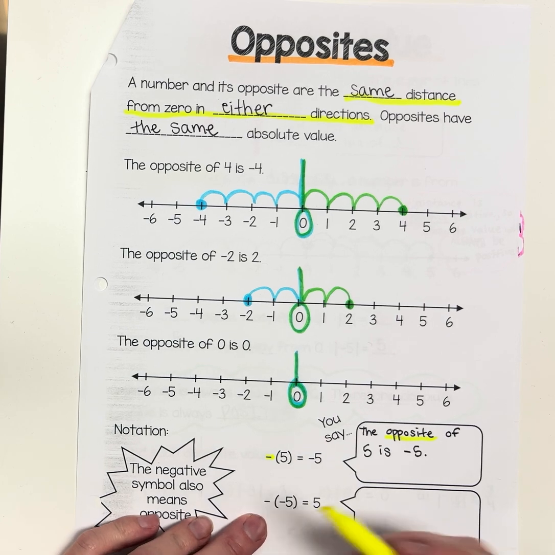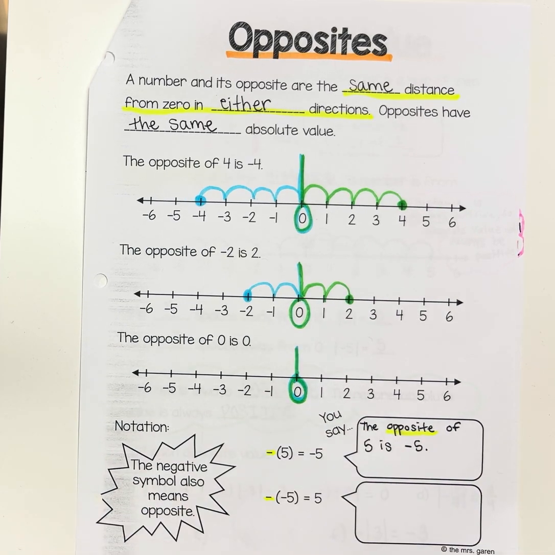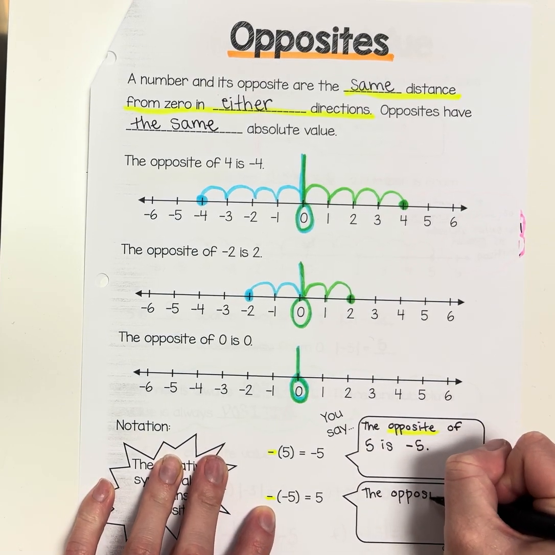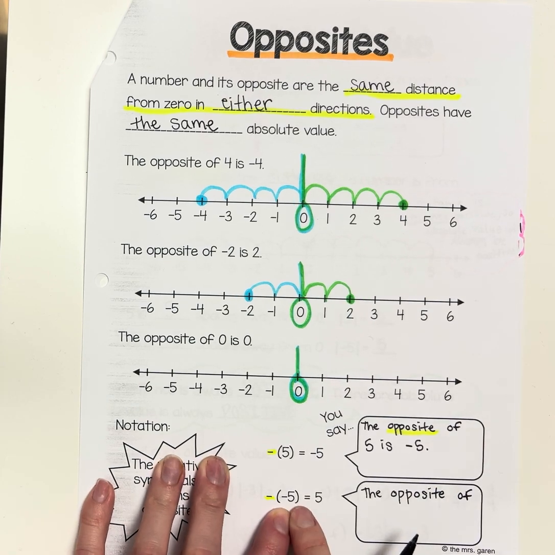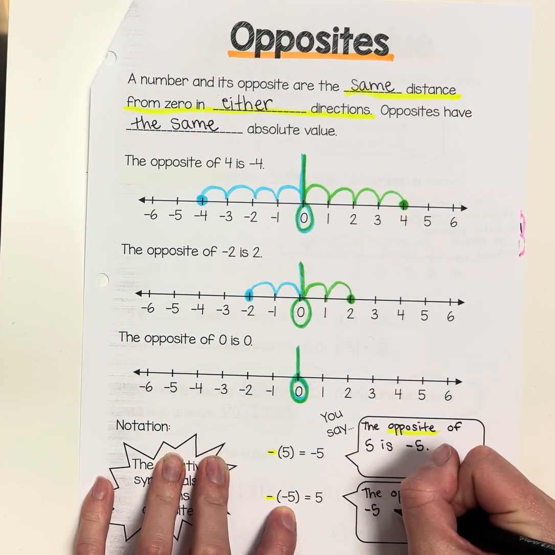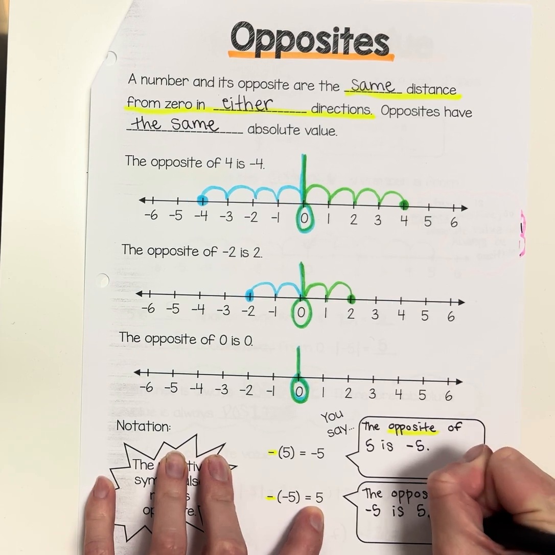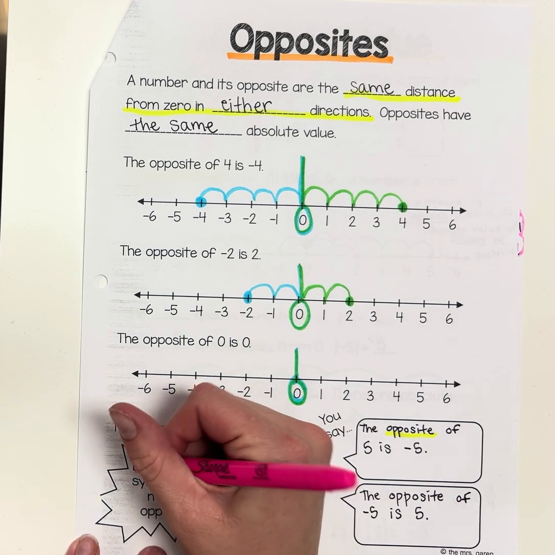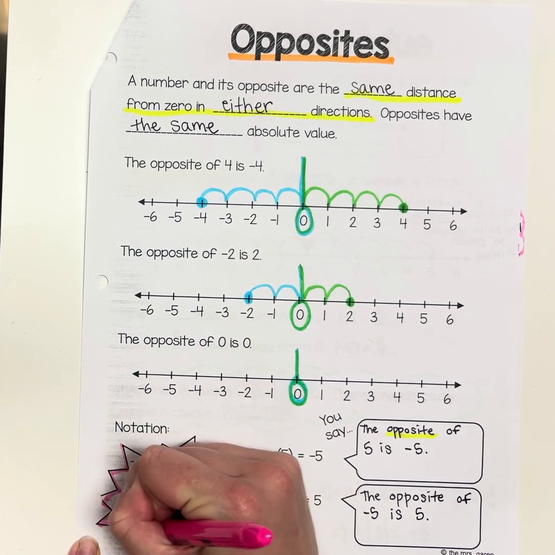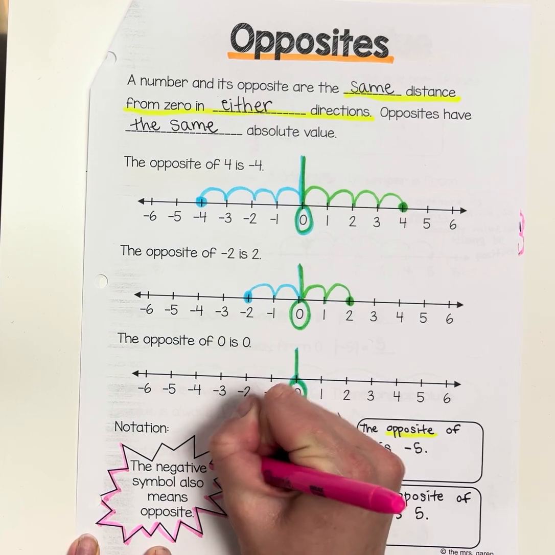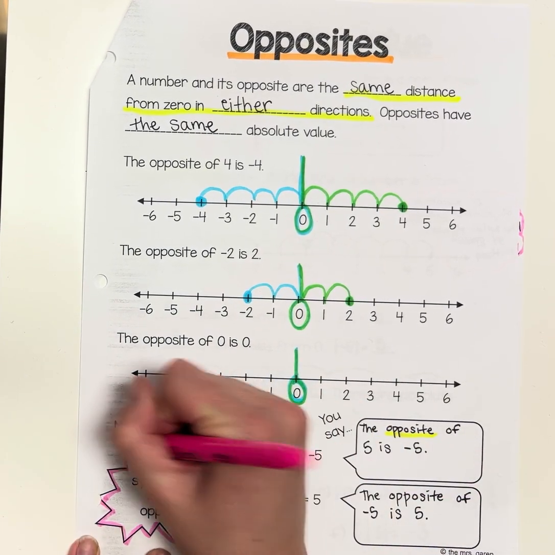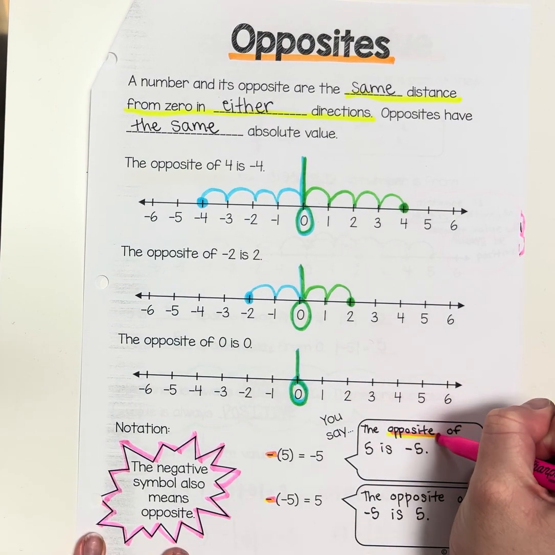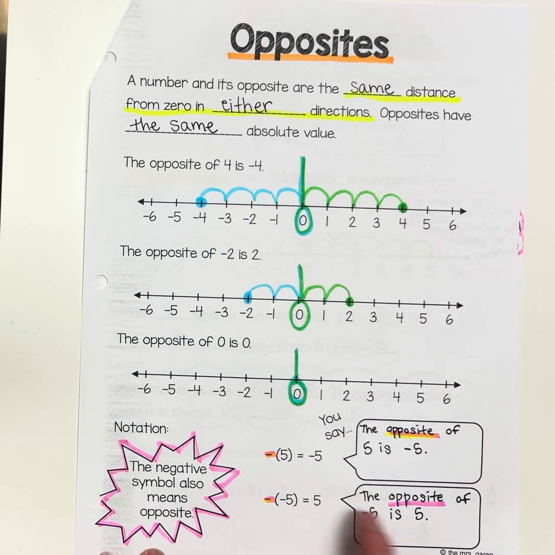Now this is saying the opposite of negative 5, what's in parentheses, is positive 5. Okay, so if you want to take a different color, we can highlight this one. This is important. Okay, so the negative symbol also means opposite, which we see again right here. And it means the opposite of something, which is how you can read it.